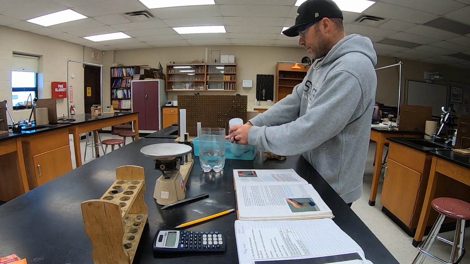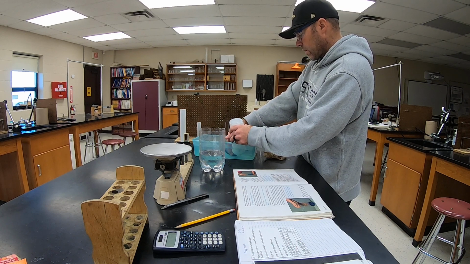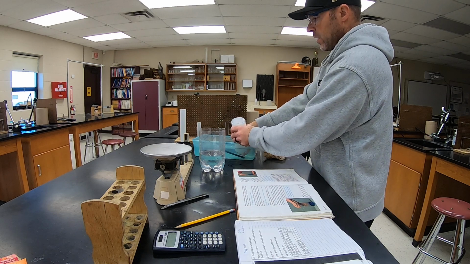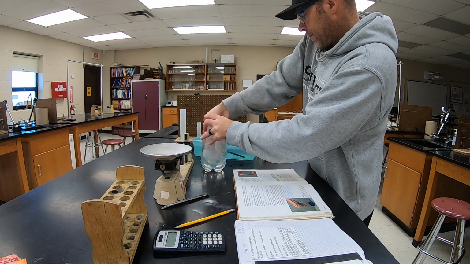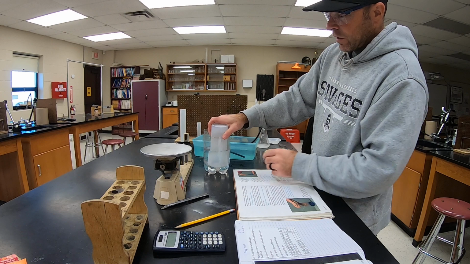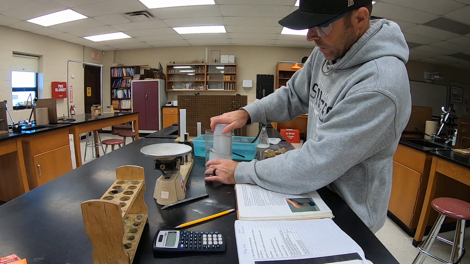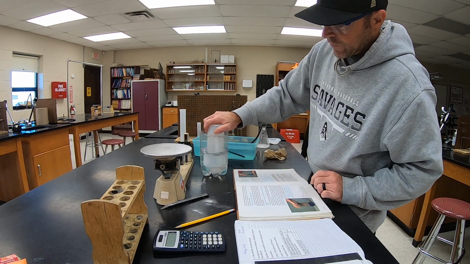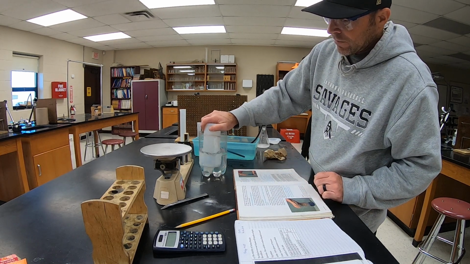So hopefully we have mostly carbon dioxide in there. Then I'm going to put my hand over the end of it. We're going to put it in here very quickly. And then all that we're going to do is shake it just like this for a few minutes.